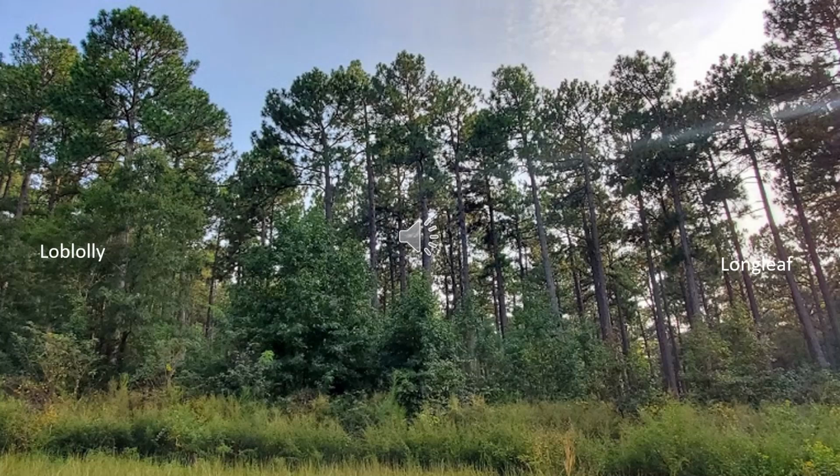Okay guys, here's a site in Durham, North Carolina at Duke Forest. We've got a longleaf stand on the right and we've got a loblolly stand on the left. Immediately you can see the difference, right? The loblolly is a lot thicker, a lot more canopy, a lot more mid-story, a lot more understory. And then on the right hand side you've got the longleaf. The stand is much less dense. The stems are further apart. There's a lot more light coming through. And those are going to be a big deal once we get in the stand and start looking at it.